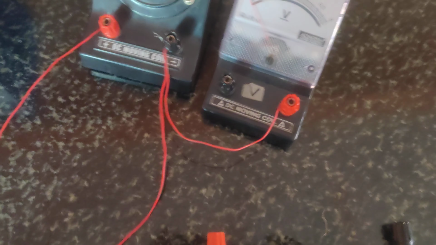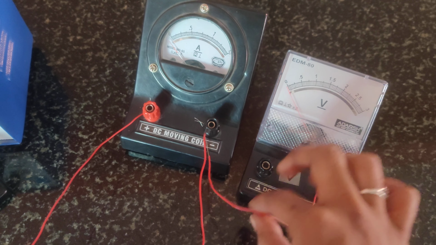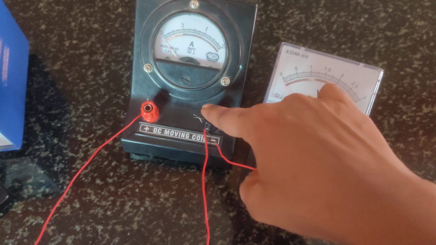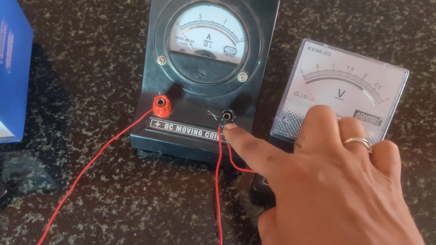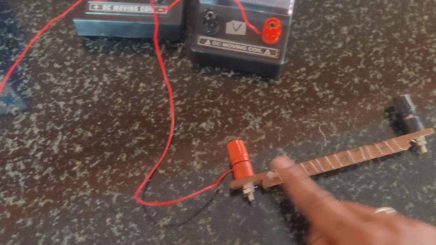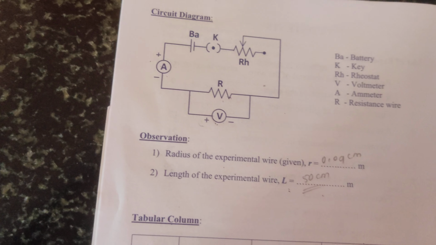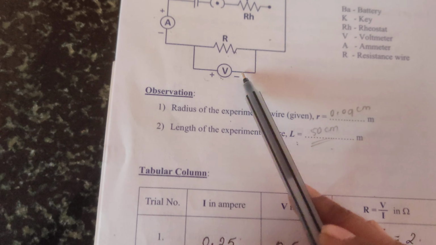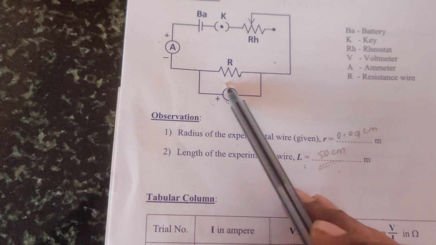Yes, you can observe here, at the negative terminal of the ammeter I have considered two wires. One is connected from the negative terminal of the ammeter to the positive of the voltmeter. The same negative terminal of the ammeter is connected to one end of the wire which we have considered.